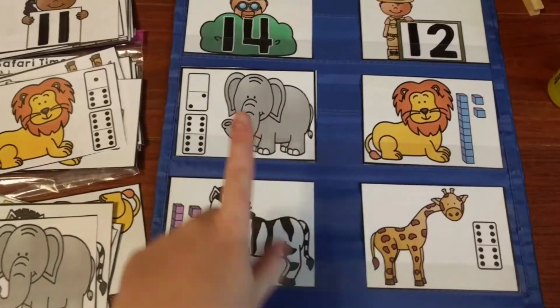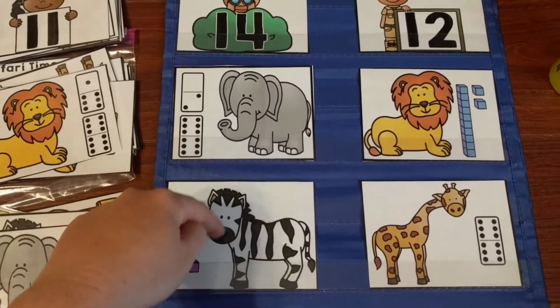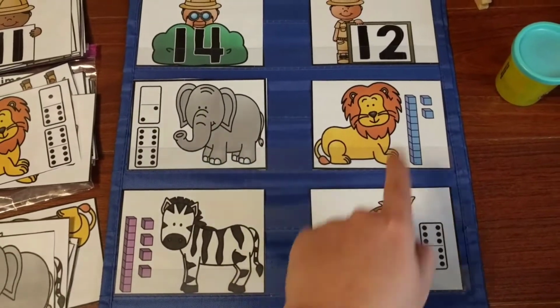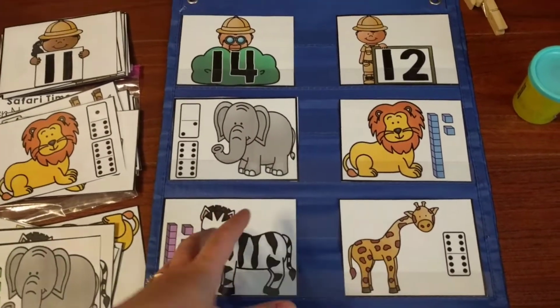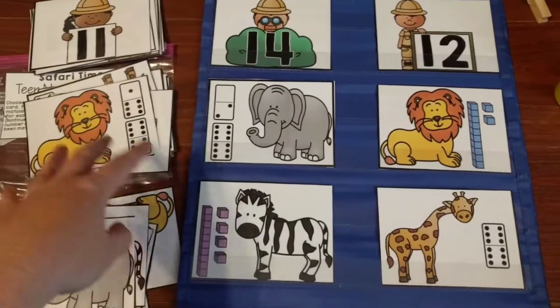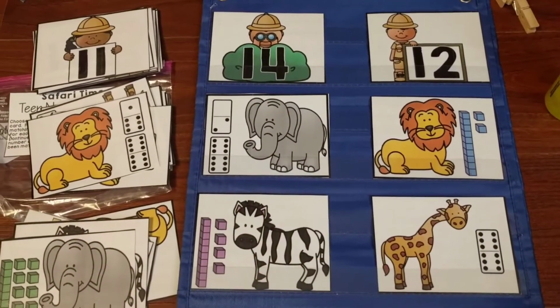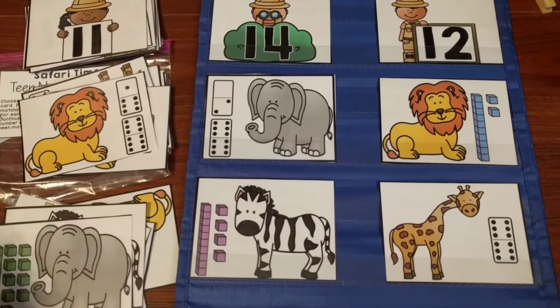Okay, so as you see, I found the 2 cards that make 14, and I put them under 14. And then I found the 2 cards that made 12, and I put them under the 12. So once they've done that, they can take these off, and then they can pick 2 new numbers and try to find the cards that match with those numbers. So that's it, guys. Those are all the activity centers.